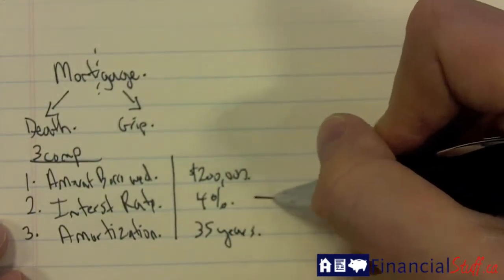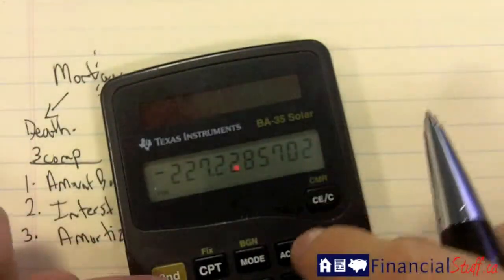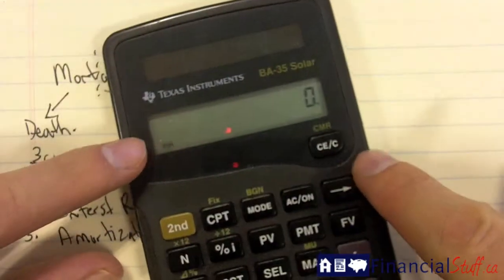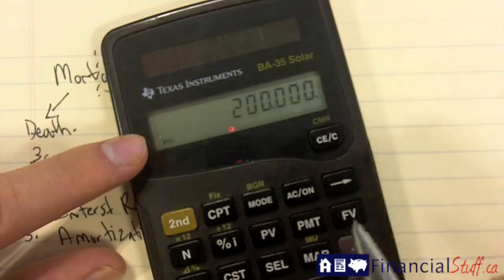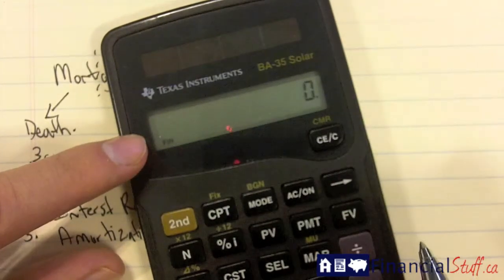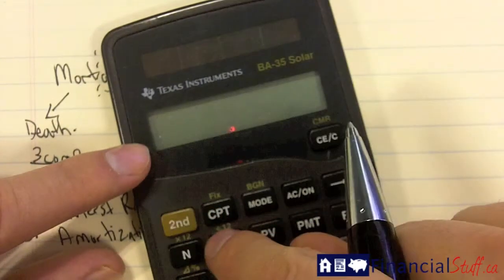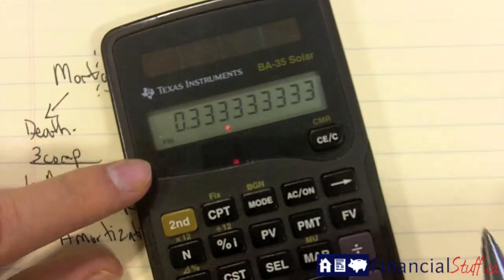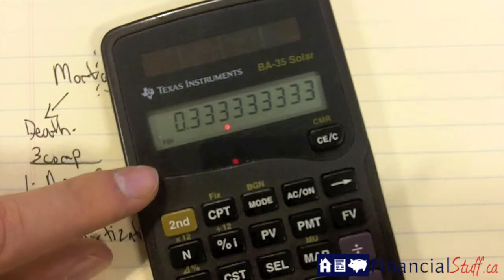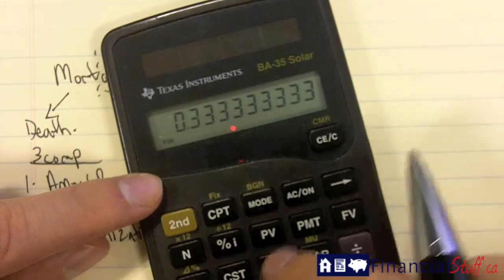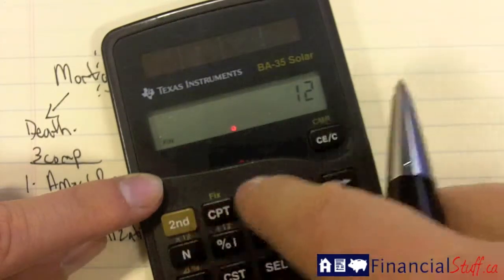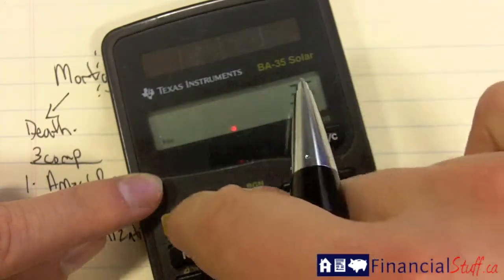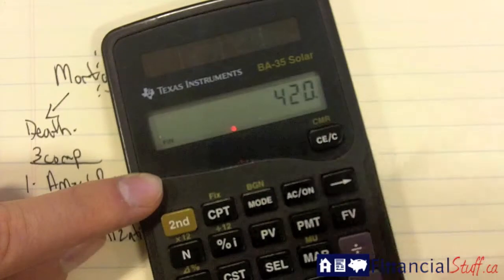So let's determine our monthly payment or our mortgage payment. So we have 200,000. We're going to do 4%. That's 4 divided by 12, that's 0.33% per month. The calculator calculates on a monthly basis. 35 years, but on a monthly basis, 420 months.